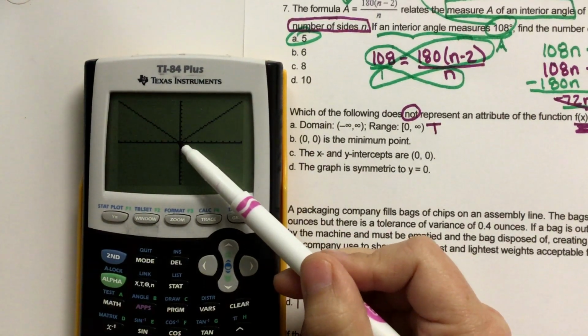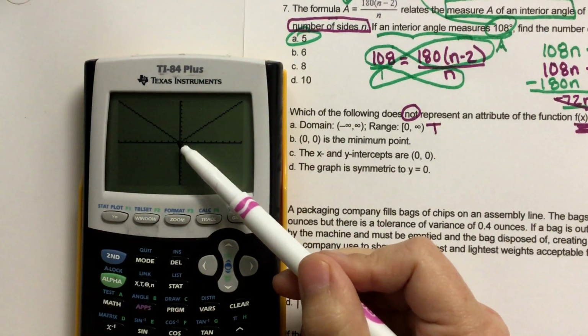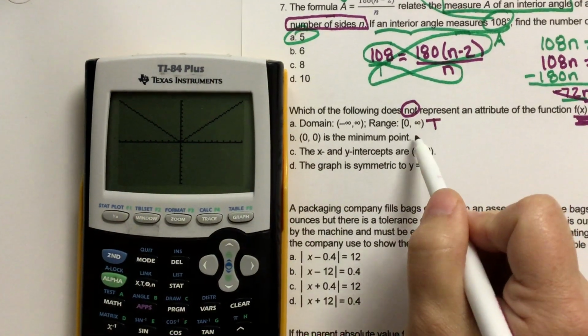The vertex is the lowest point of the graph right here. So that is a minimum, and it is happening at 0, 0. So that is also true.